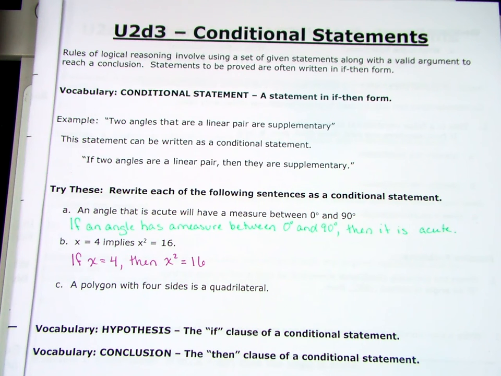Is that also a true statement? Yes. Trick question. But wait, couldn't x also be negative 4 then? Because negative 4 squared is also a positive 16. So when I flip it around, I could find a counterexample that proves the sentence false. That doesn't mean it's a bad conditional statement. It just means it's a false conditional statement. So things can be false, but still be good, if that makes sense. It's weird, I know. Okay?